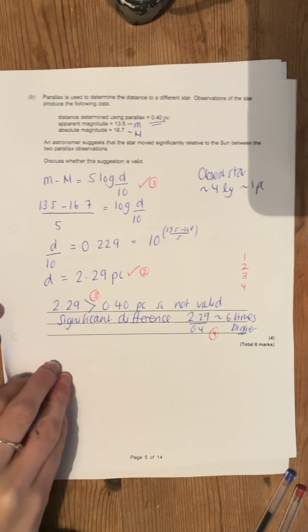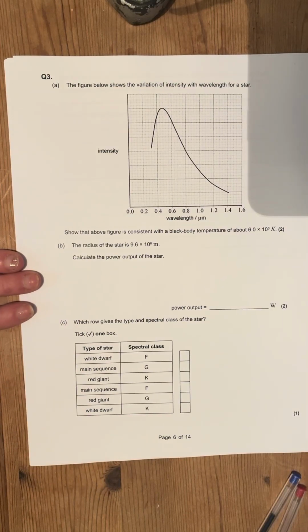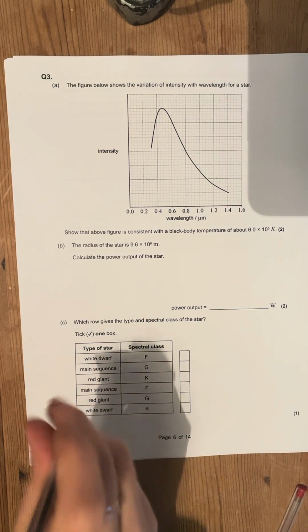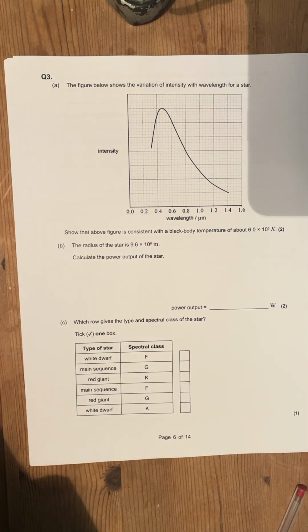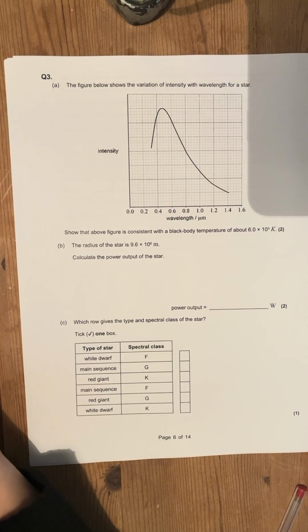Okay, moving on to question 3, a bit more about stars now. Now, in this version of the paper, it's really easy to miss the first part of the question. In the real paper, how it's printed, it'd be much easier. But the figure below shows a variation of intensity with wavelength for a star. Show that the above figure is consistent with a black body temperature of about 6 times 10 to the 3 Kelvin.